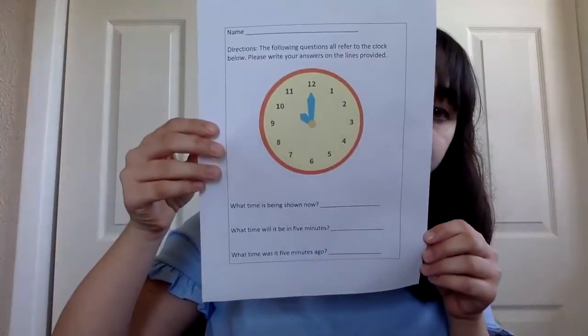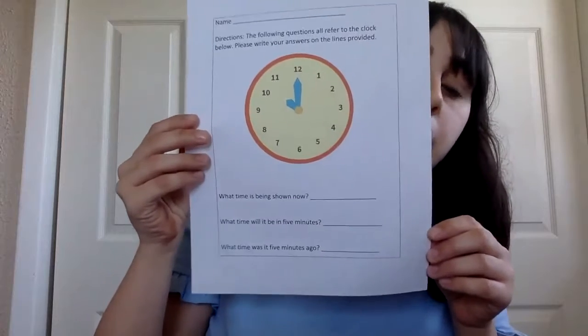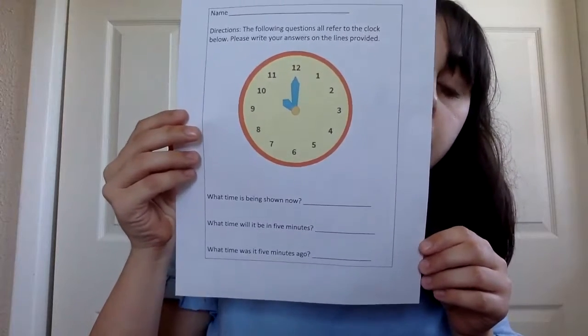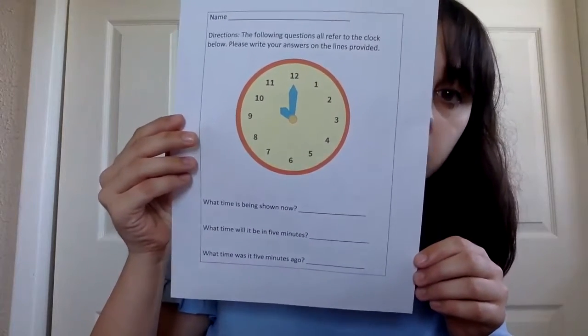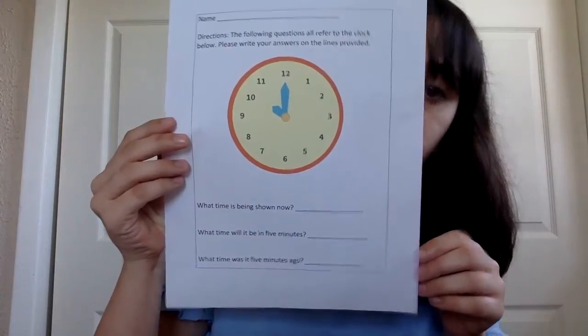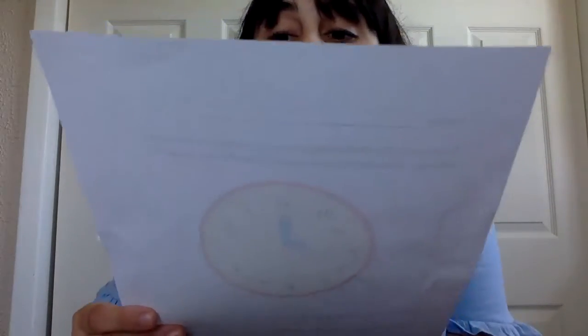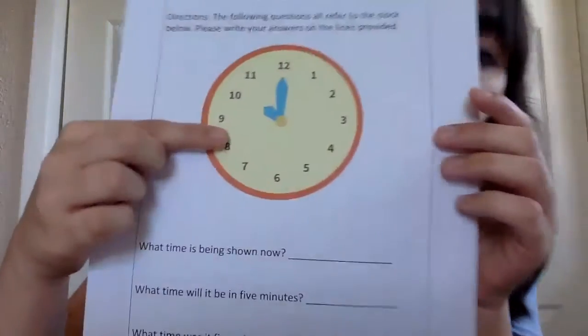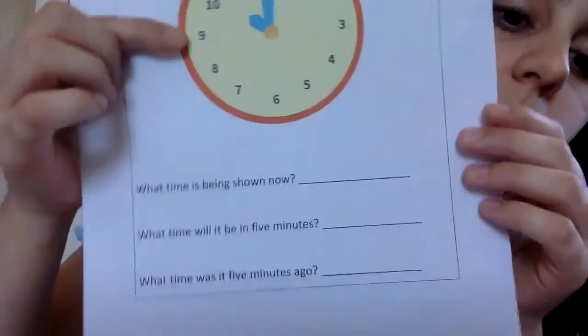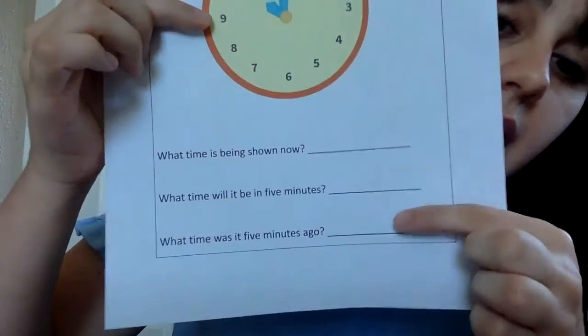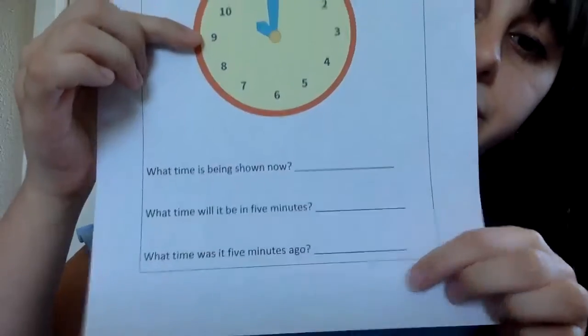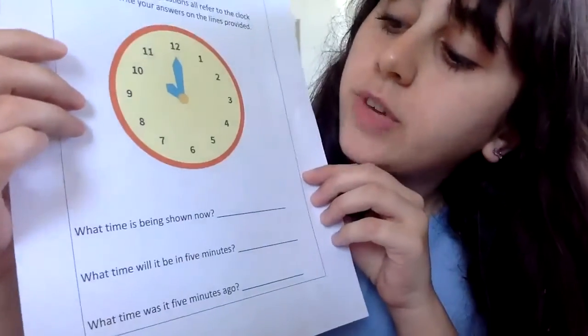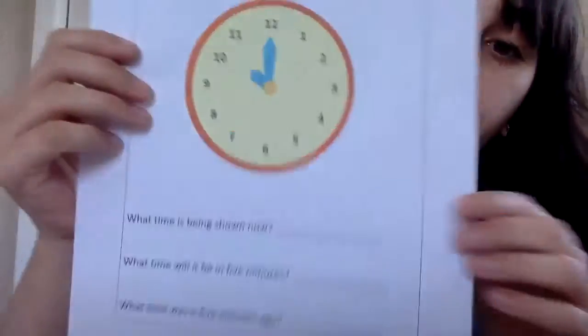And the last thing that I have is this worksheet for us to look at. Feel free to pause the video and complete the worksheet because I'm going to be going over the answers right now. So if we read the instructions, it says, the following questions all refer to this clock here, and we're going to be writing our answers on these lines. So looking at the first question, what time is being shown right now?